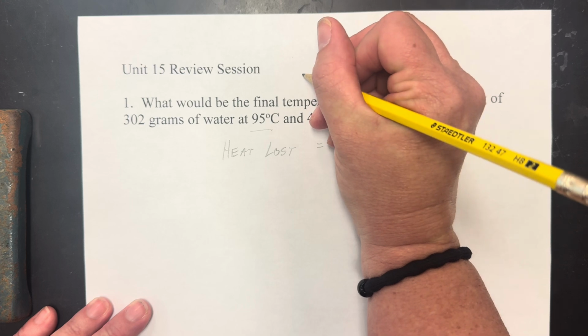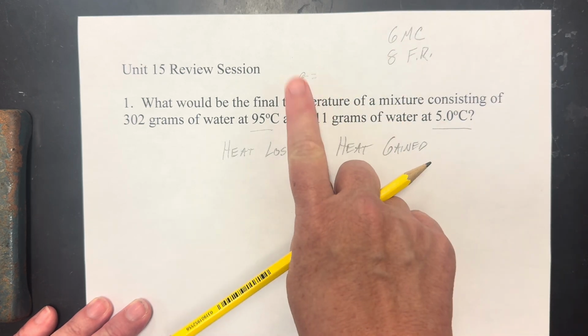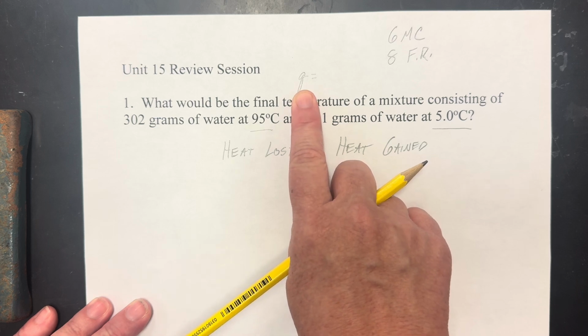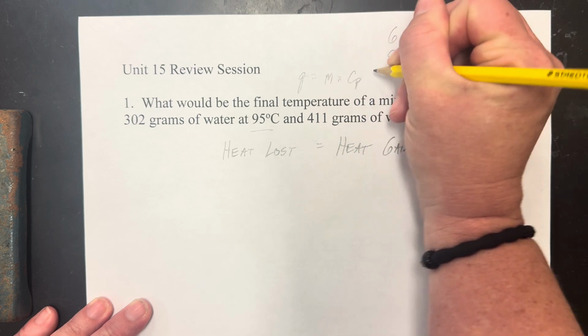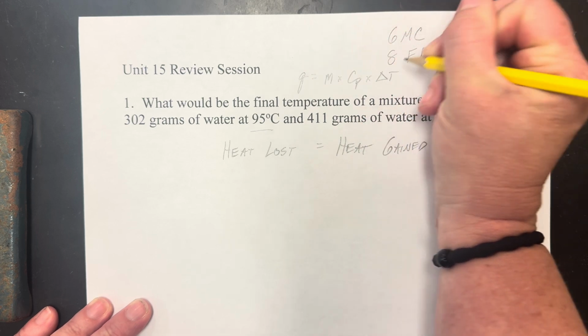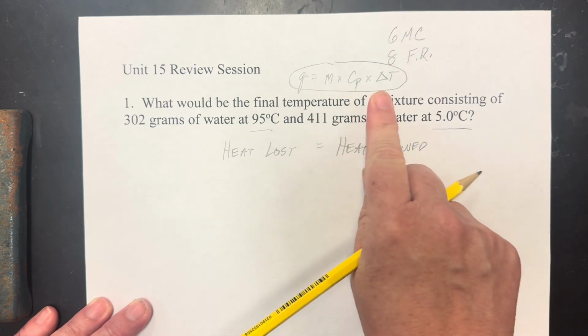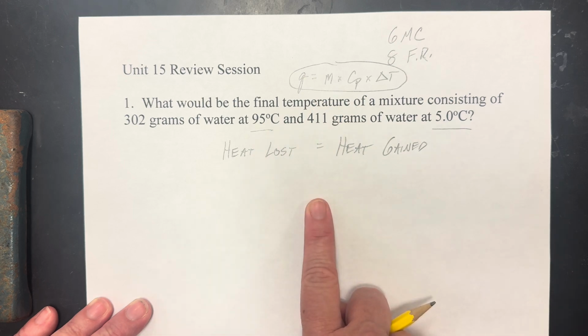So just as a reminder, our specific heat equation, which is MCAT, is Q, which is heat, another word for energy, is equal to the mass times the specific heat times the change in temp. All right, that's why we call it MCAT. Okay, so in this case, we're going to set 2 MCAT equations equal to each other.